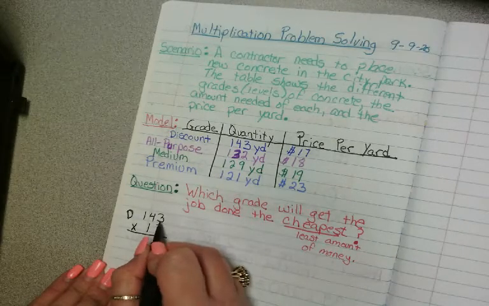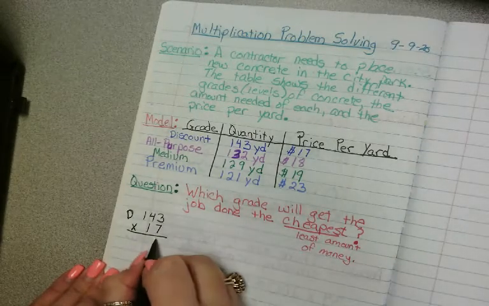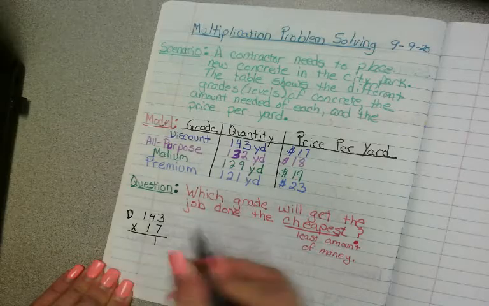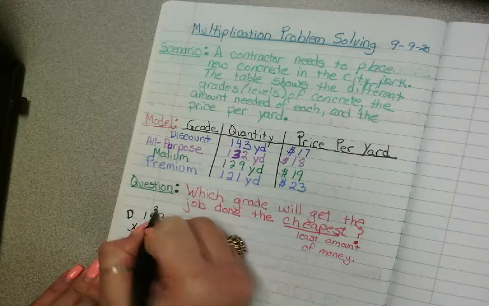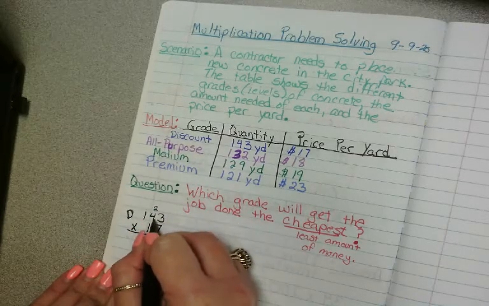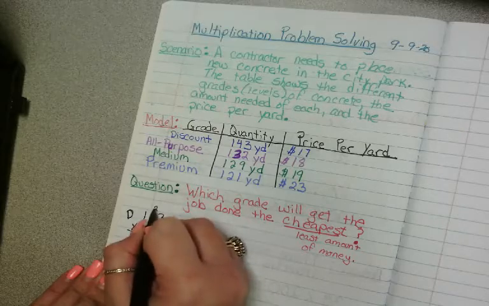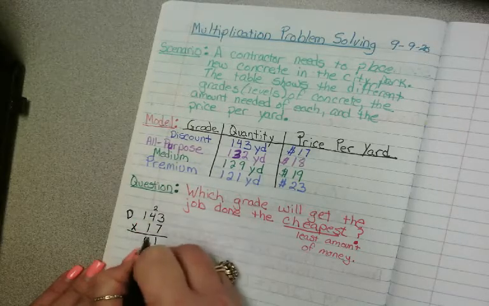7 times 3 is 21. So I'm going to put down my 1 and carry the 2. So 7 times 4 is 28. 29, 30. So plus 2 is 30.